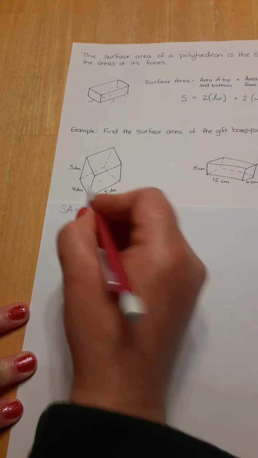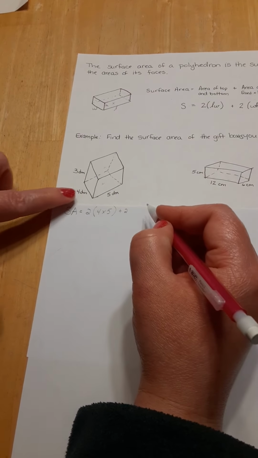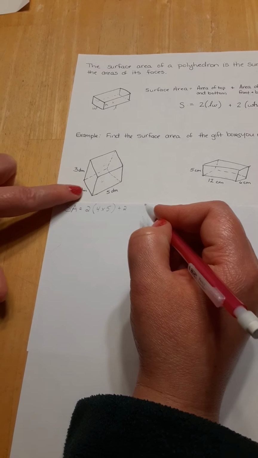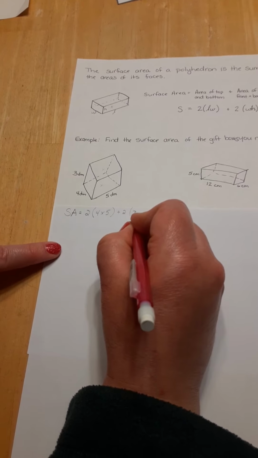Now let's take care of this side here. What is my measurement of this side? Well, it is 3 times my 4.